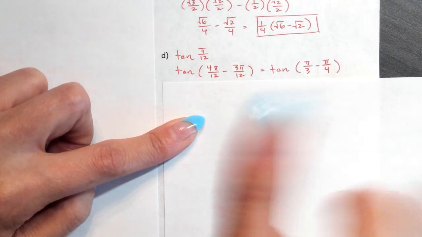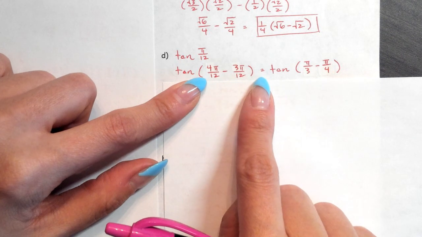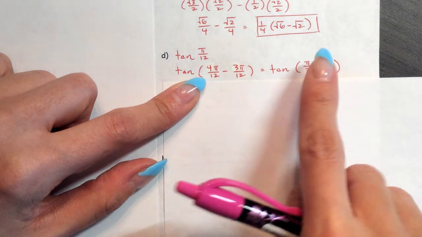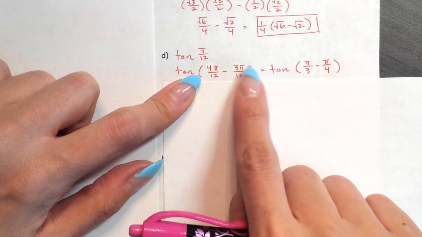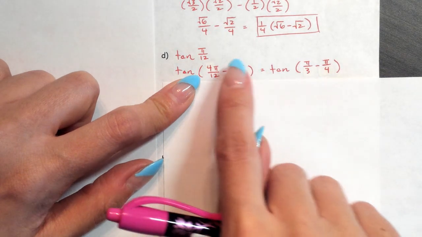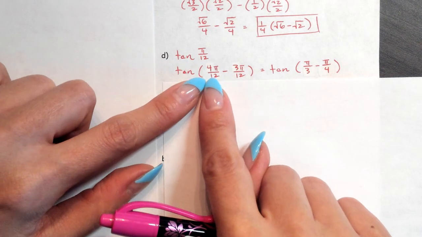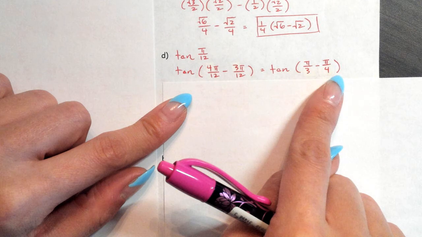If you think about it, you'll get used to it after a while. I know it takes a little bit of time, but we have pi over 3, pi over 4. So pi over 3 is actually 4 pi over 12. 3 pi over 12 is pi over 4, right? If we subtract this, don't we get that? So from here, we go to here, and then we realize that this is the same as this.